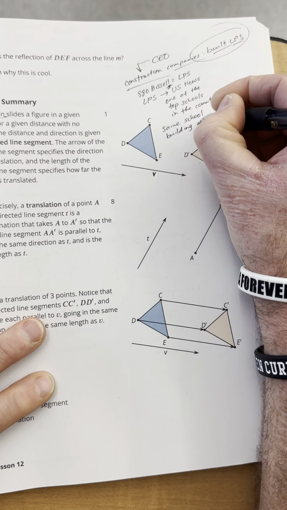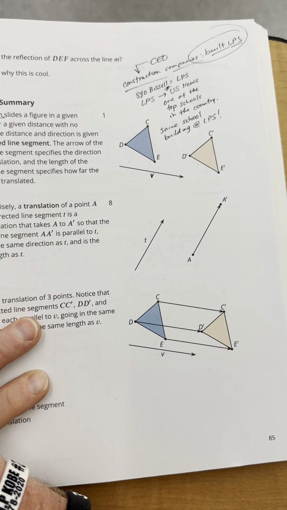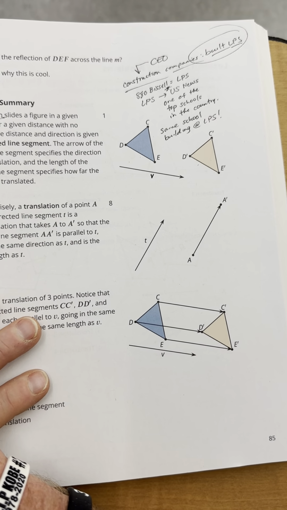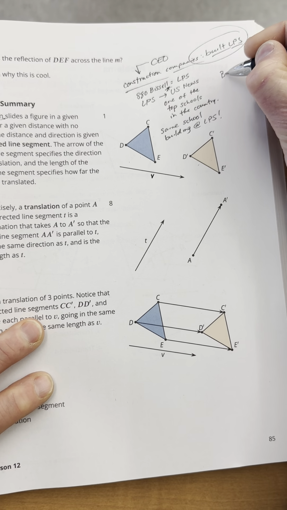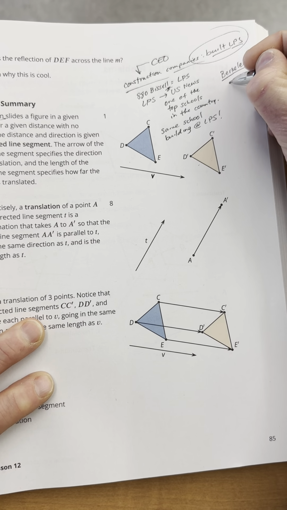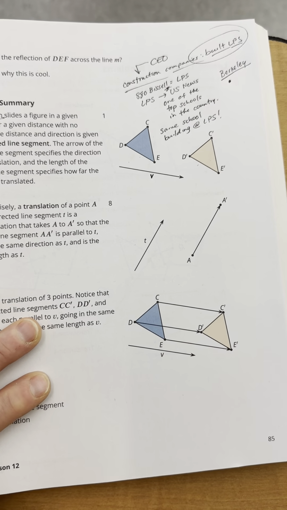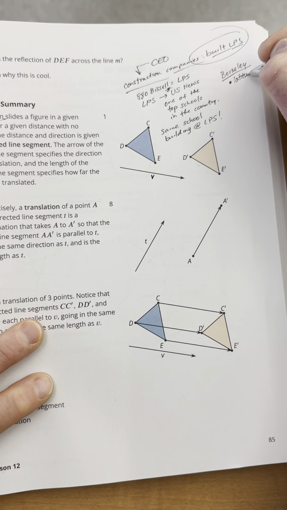Because if you notice, the classrooms are awesome here. So say you want the same school building at LPS, but you want to move it to Berkeley. And there's a certain point in Berkeley where you want the front door to be. Guess what? Ever heard of latitude and longitude?